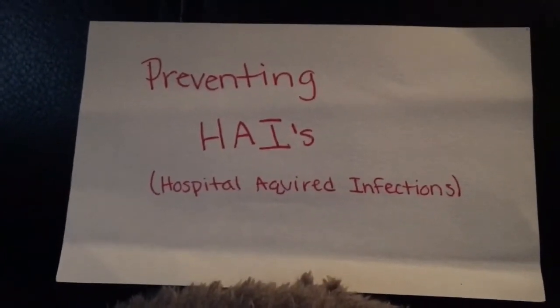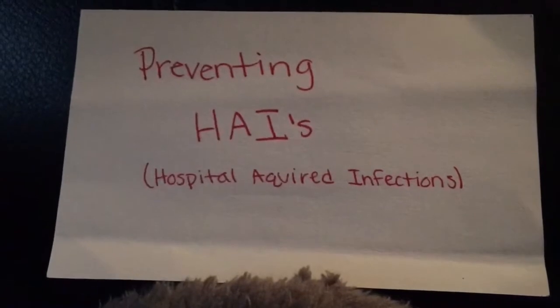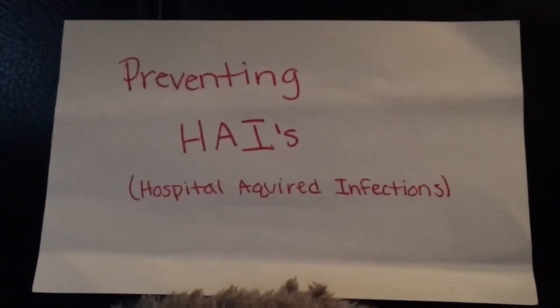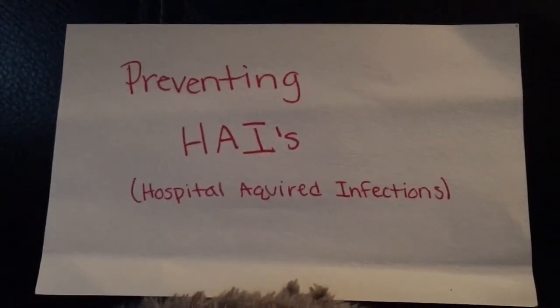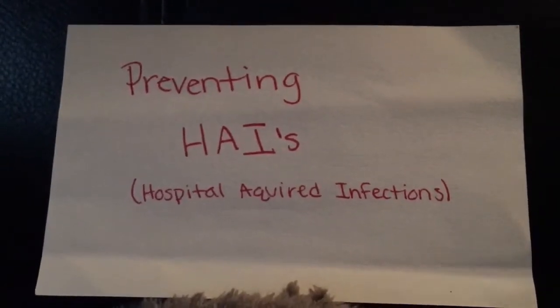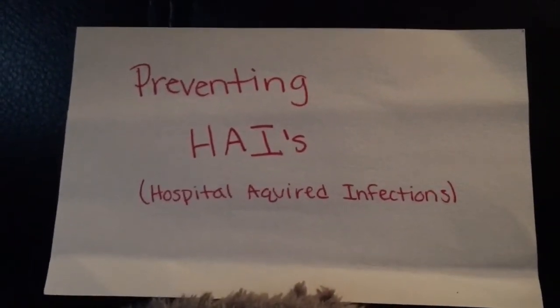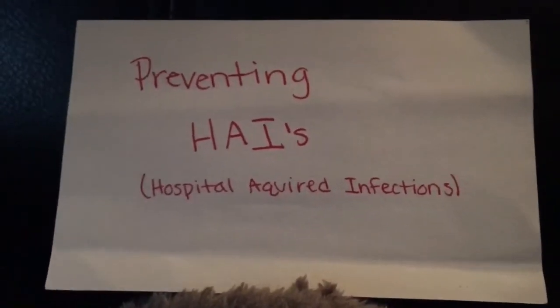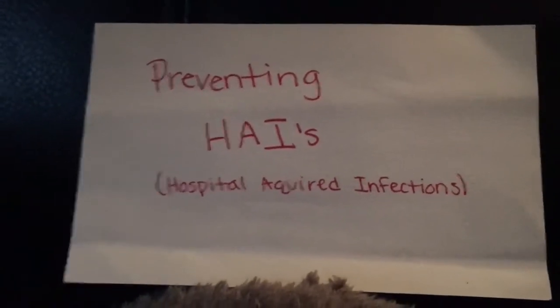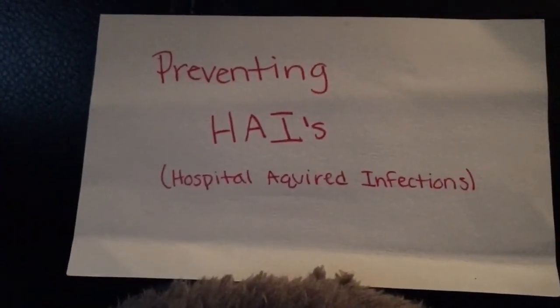They also date the insertion site, so you're able to check how old it is. And they not only evaluate the insertion site, they clean it daily also with the chlorhexidine wipes.